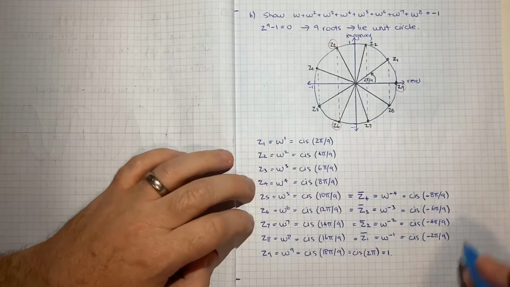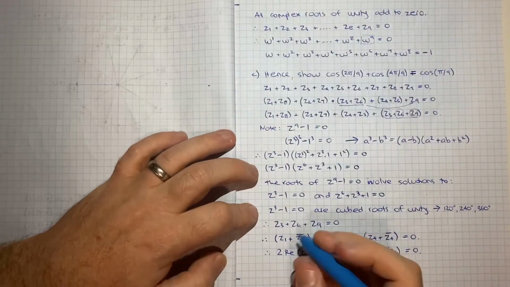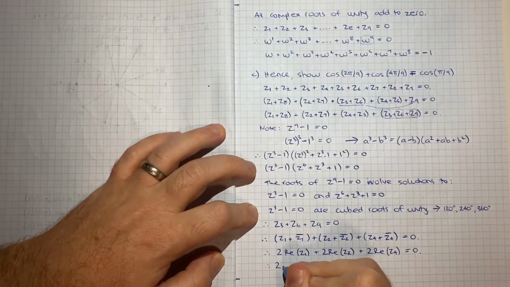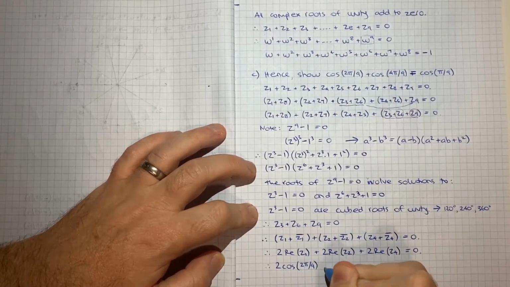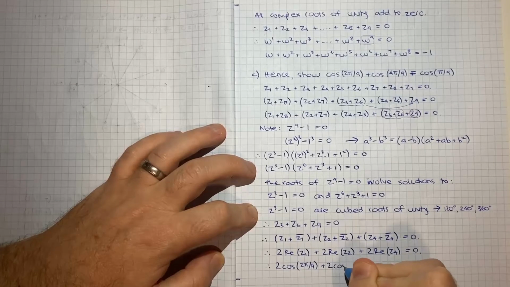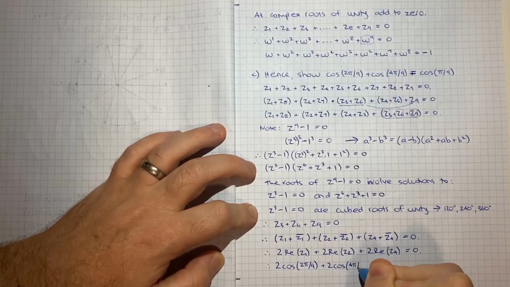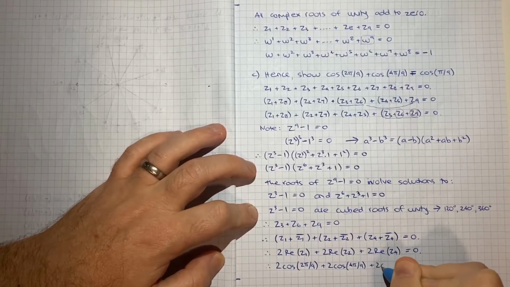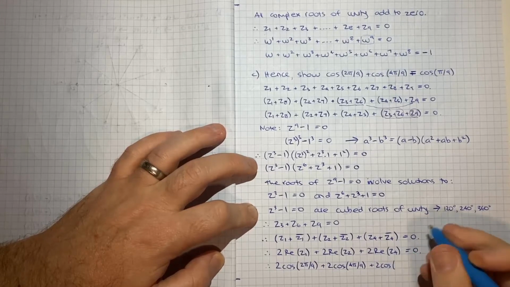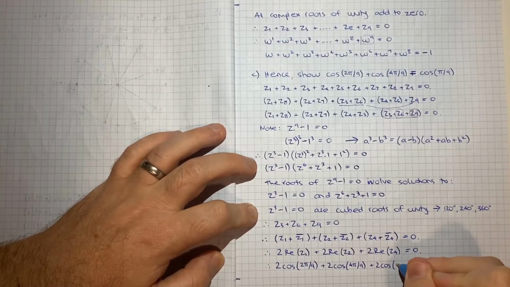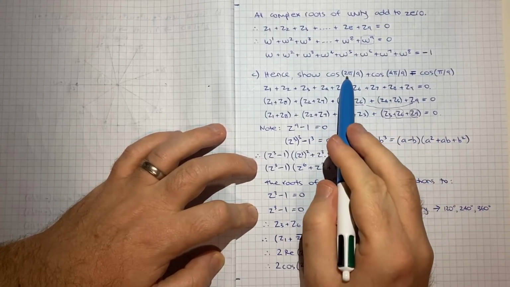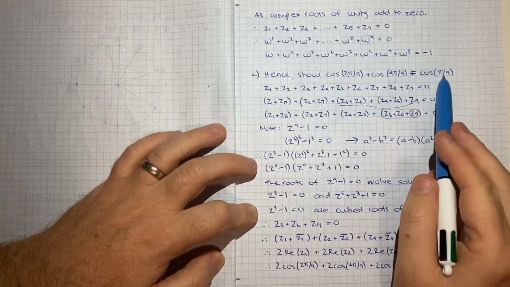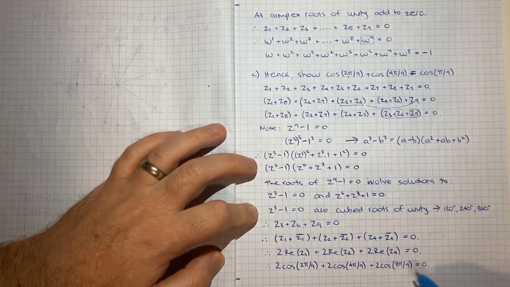So where we get to is, therefore, 2 times cos 2 pi on 9 plus 2 times cos 4 pi on 9 plus 2 times cos of Z4, which would be 8 pi on 9. All of that's equal to 0. And notice we're getting quite close, because we had 2 pi on 9, 4 pi on 9, and then pi on 9 over on the other side.